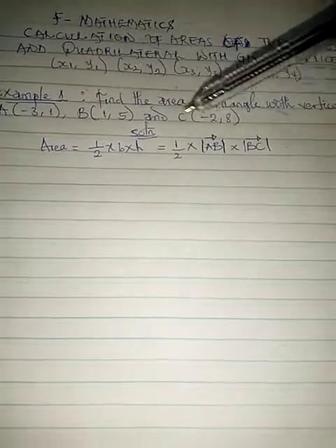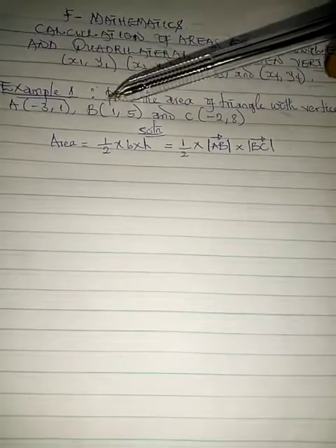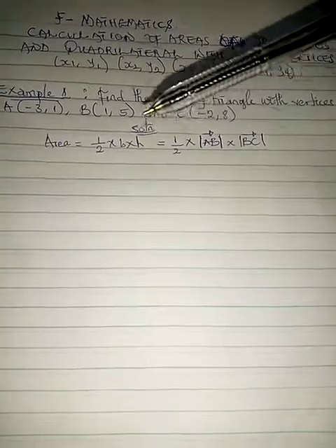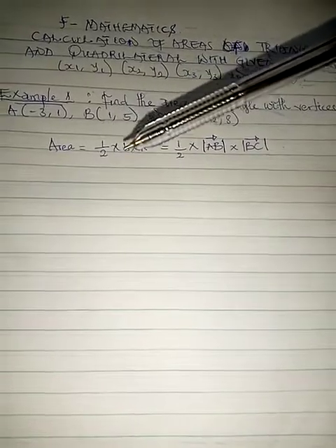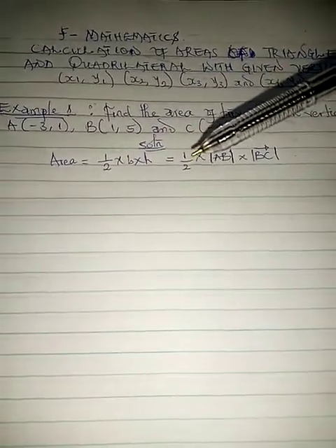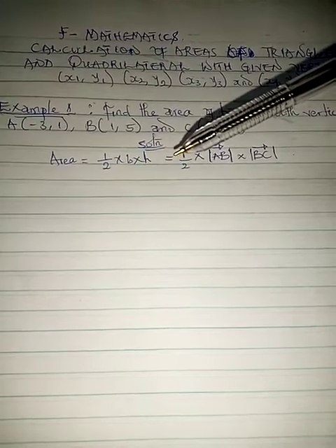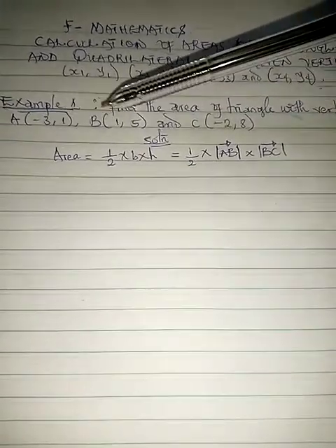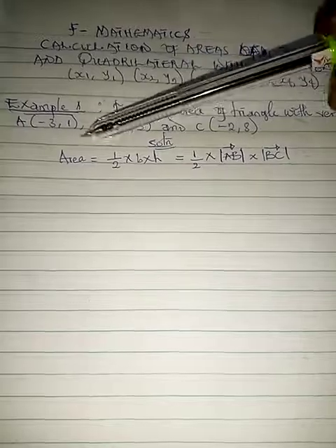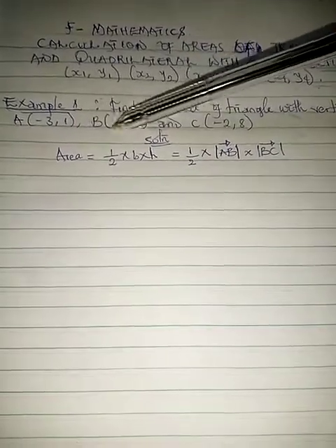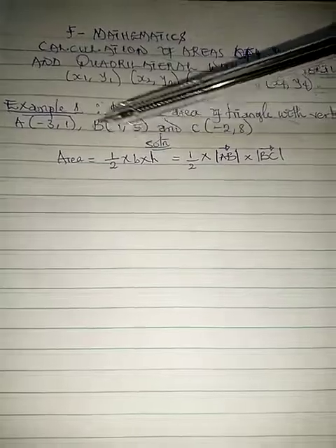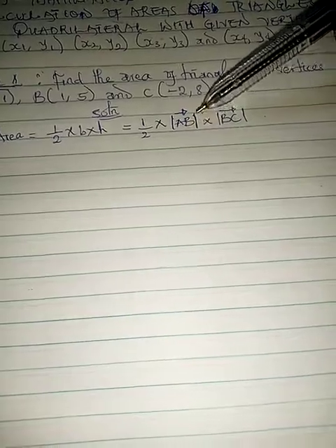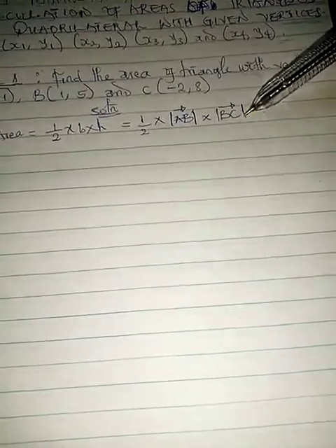The first example says, find the area of triangle with vertices A (-3, 1), B (1, 5), and C (-2, 8). Now to solve this problem, you first understand that the formula for finding the area of a triangle is half times base times height, and thereafter you are going to note that we see half times. Now base here is a collection of the two values given, or the two dimension given, or the two coordinates. So that is half times absolute value of side AB times absolute value of side BC.